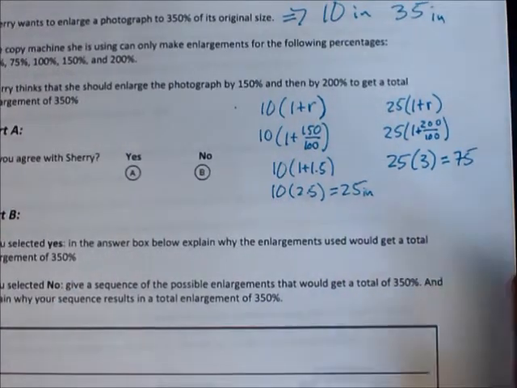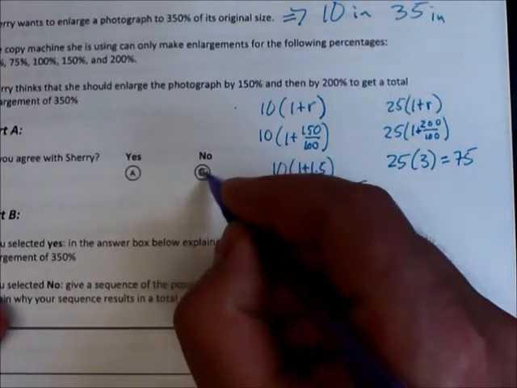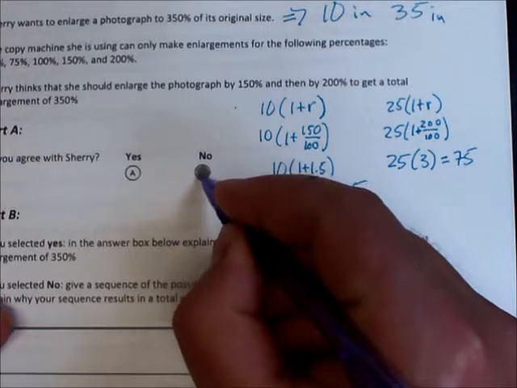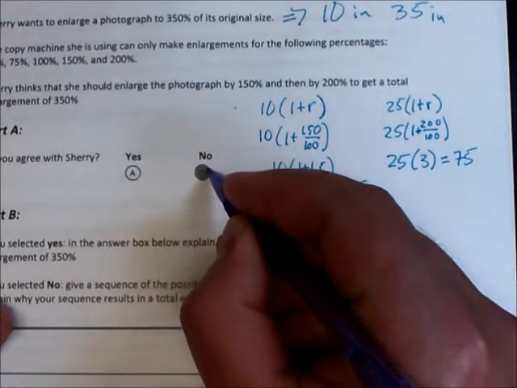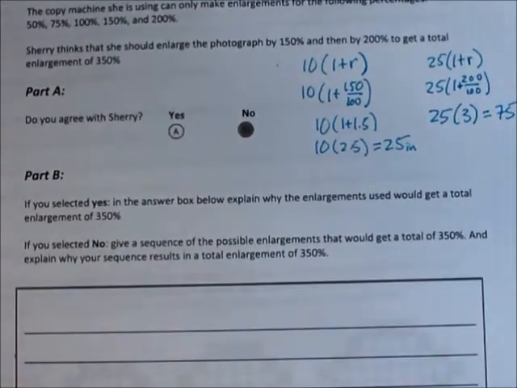Too big. So we do not agree with Sherry. We want it to be 35 inches. So we can see that percents don't really add the way that normal numbers do.